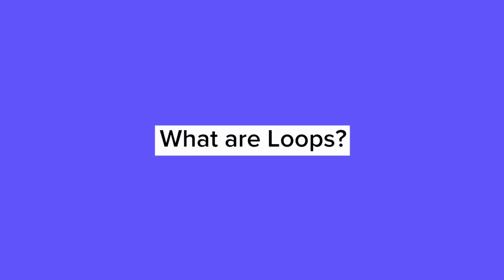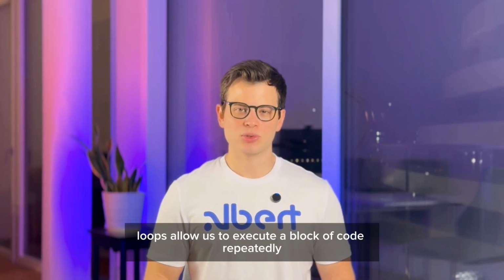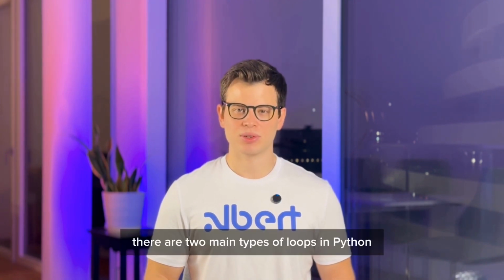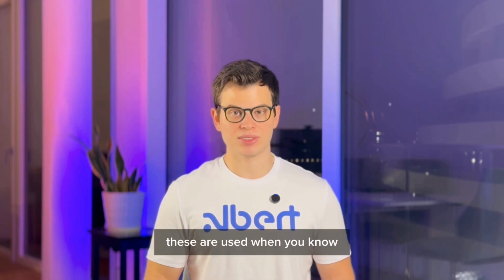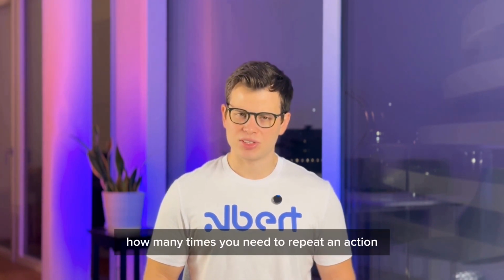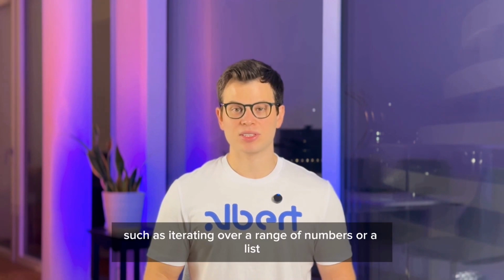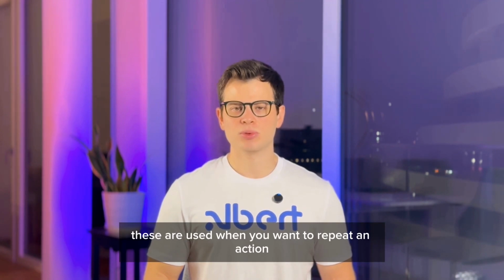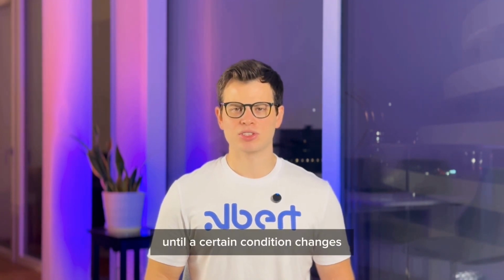What are loops? Loops allow us to execute a block of code repeatedly, as long as a condition is true. There are two main types of loops in Python. For loops: these are used when you know how many times you need to repeat an action, such as iterating over a range of numbers or a list. While loops: these are used when you want to repeat an action until a certain condition changes.